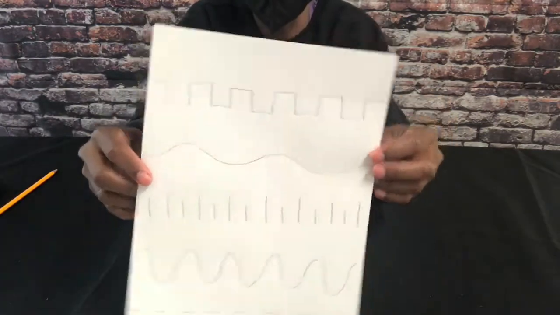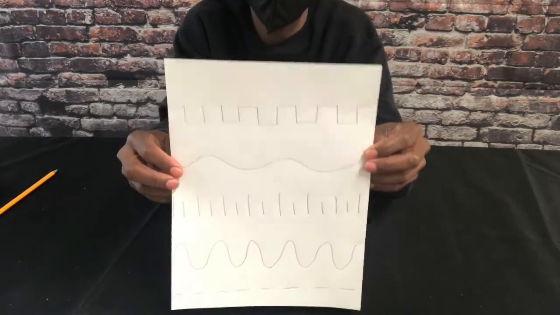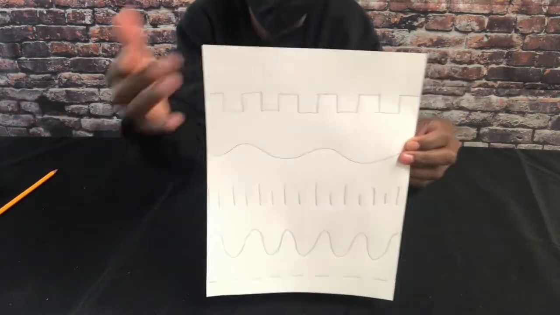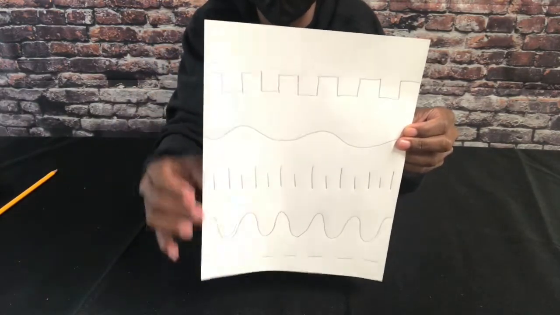Which line did you guys choose to create? Okay, so from here on out, we are going to add colors. Color of the rainbow, possibly, maybe, or colors that you like. Make each section a different color. All right, let's do it.